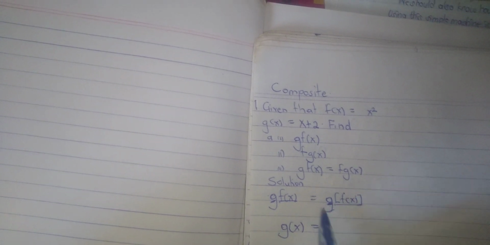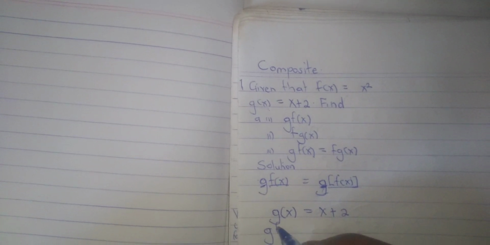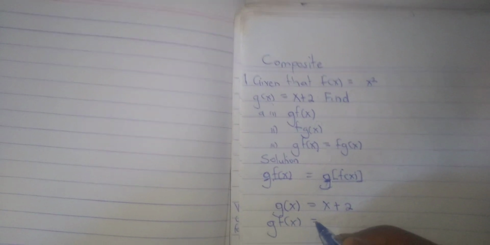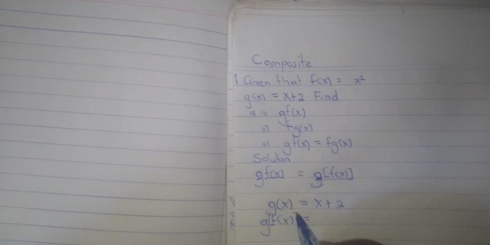So we have our g of x, but g of x was given as x plus 2. But what we should take note of is that what they want is not g of x. They want g f of x. Remember we say that g is like the mother and f of x is the child. So it is the mother that takes control of the child. That's why we have started with g of x, which is the controlling function. But the function required of us is g f of x. This is what they want.